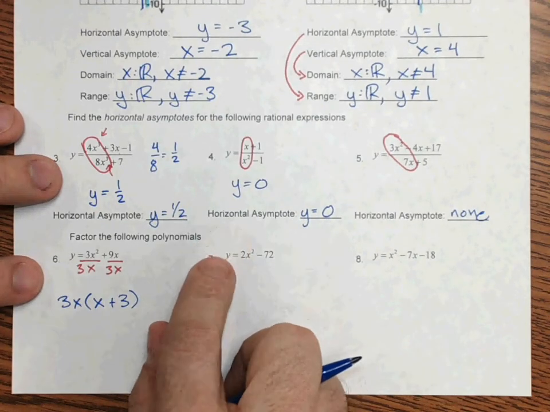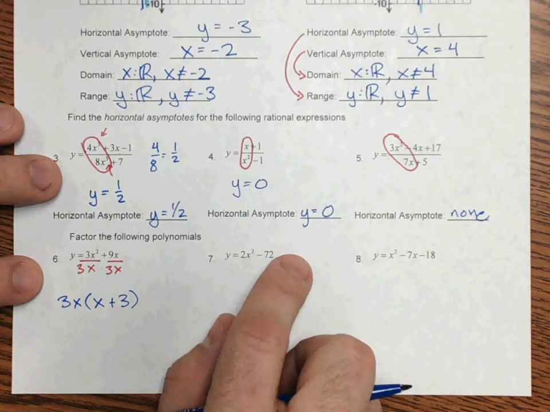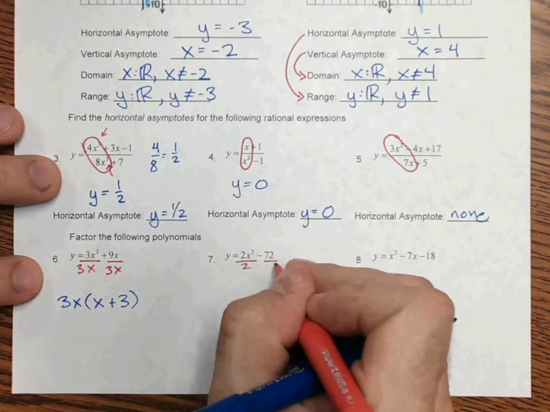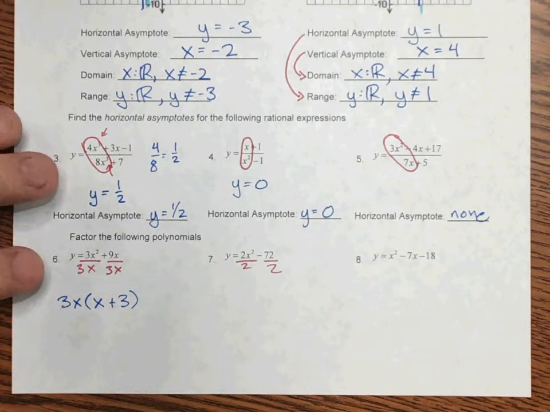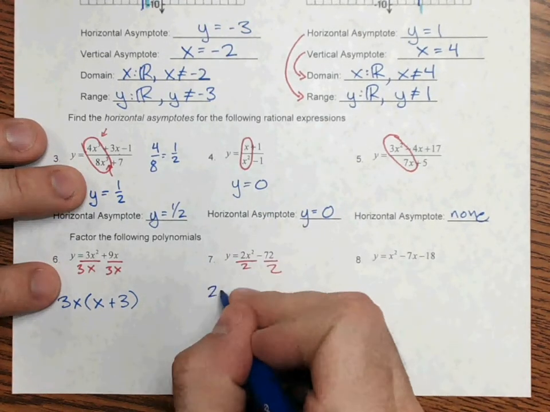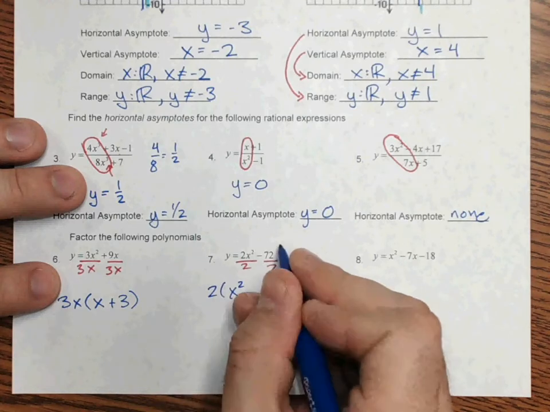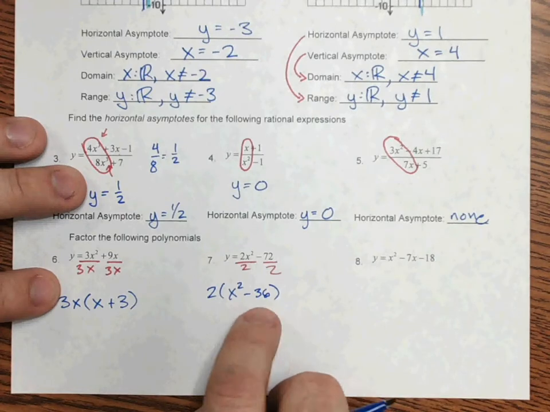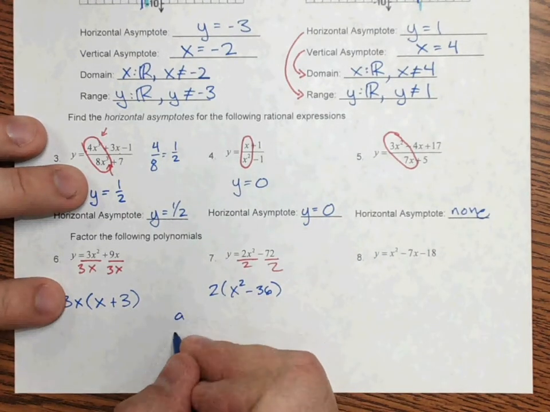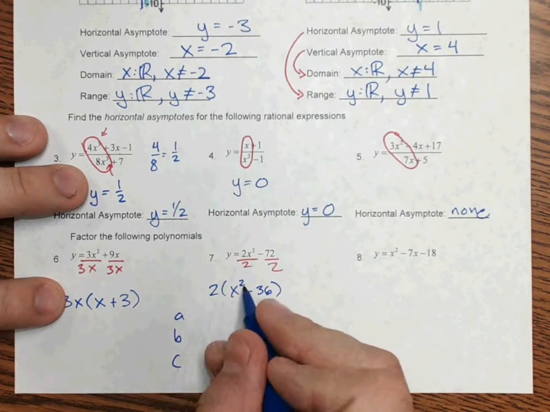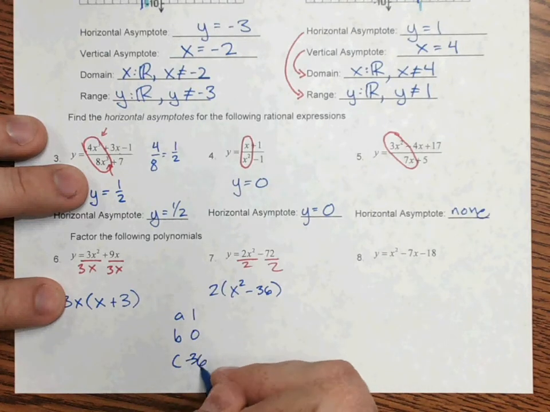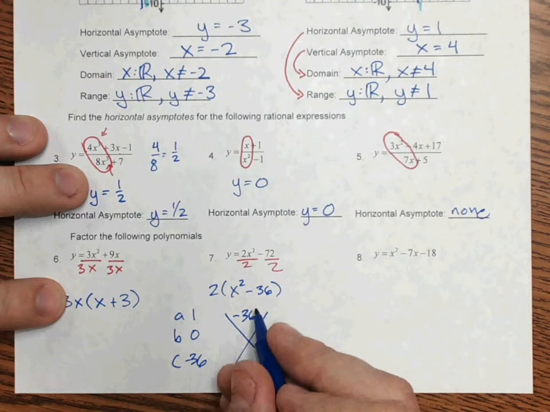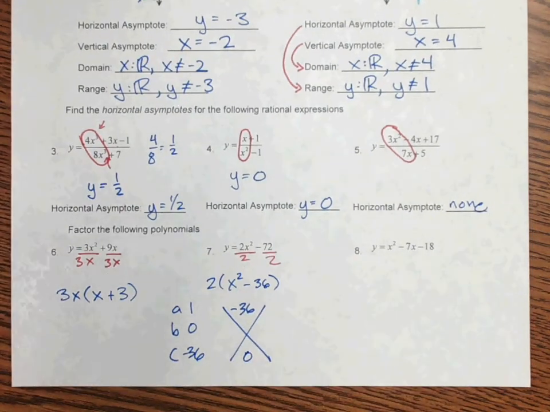Okay. Next one. Here we have an a and a c. But they also have a common factor of 2. So we need to make sure that we divide everything by 2. And then we're going to take that out. This becomes 2 times x squared. Negative 72 divided by 2 is 36. This inside can still be factored. So we're going to use the ABC trick for that. A is 1, B is 0, C is negative 36. And then we're going to find the factors that multiply to negative 36 and add up to 0.